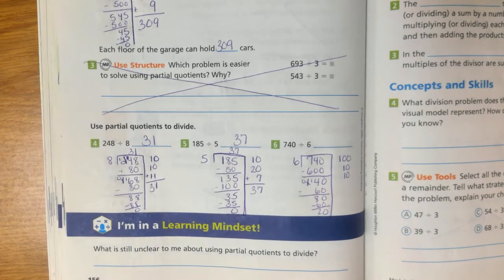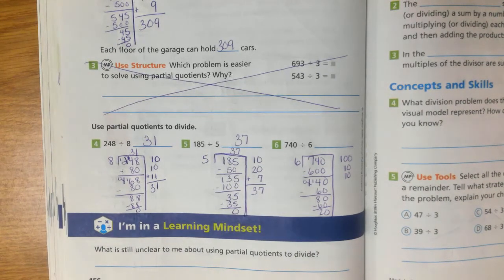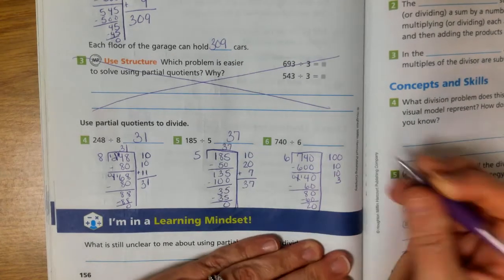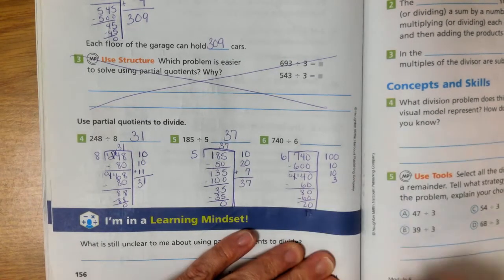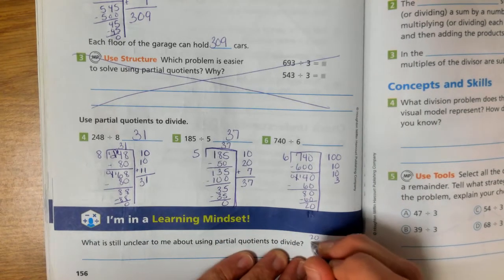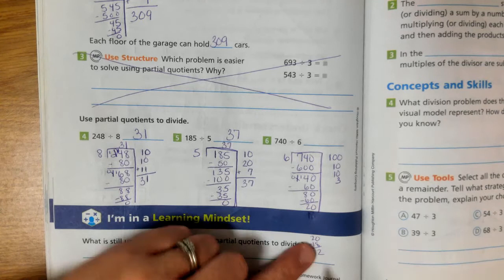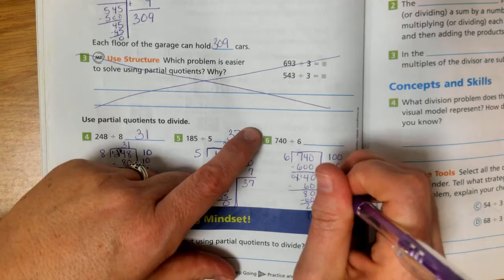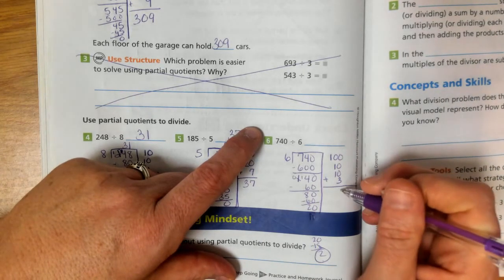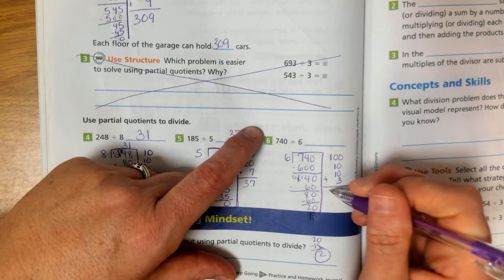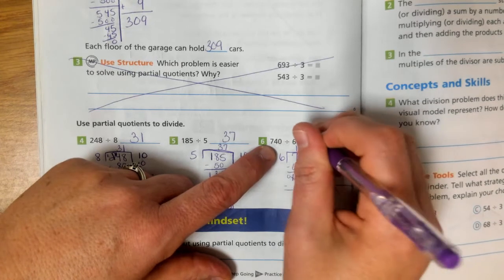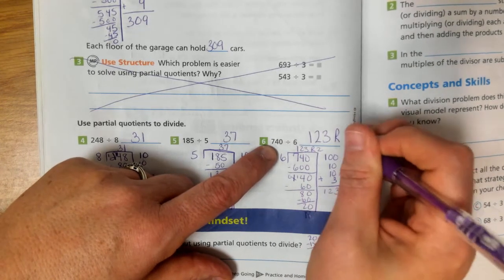So 6 times what is going to get me close to 20? I can't go bigger than 20, but I need to get as close to 20 as I can get. 6 times 3, right? 6 times 3 is 18. I know it's going to be hard to see on that purple. I'm sorry. I'll move it down here. 20 minus 18 equals 2. My 2 is less than my 6, so I know that that's going to be my remainder. So I'm going to add all of these up, all these zeros. I get a 3, I get a 2, and a 1. So it's 123 with a remainder of 2. 123, remainder 2.